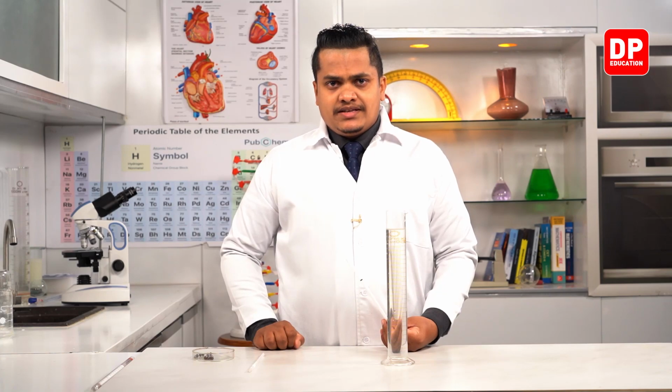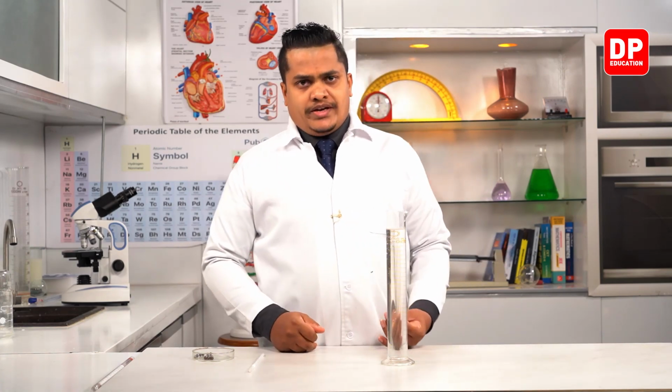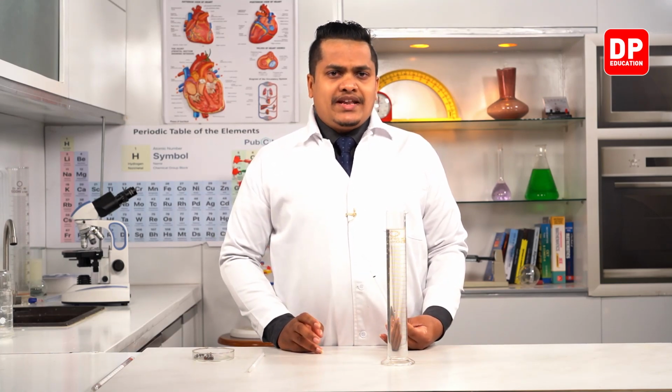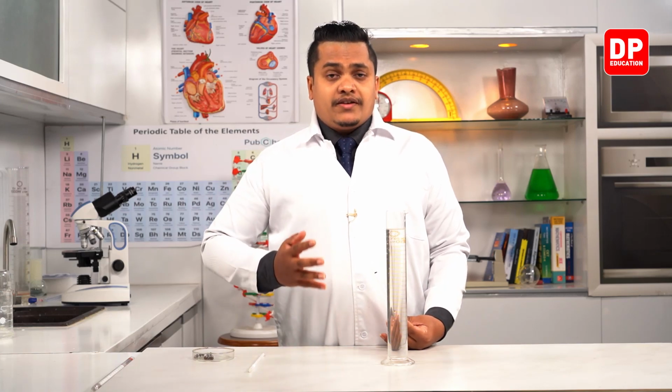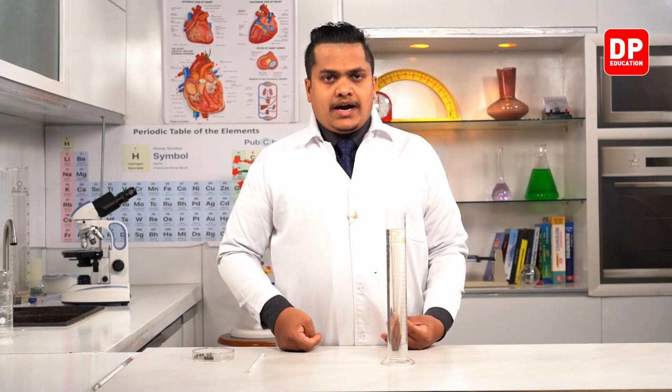Why? Because more amount is getting sunk within the liquid. If more amount is sinking within the liquid, then the density is less. If more amount is floating on the liquid, then the density is high.